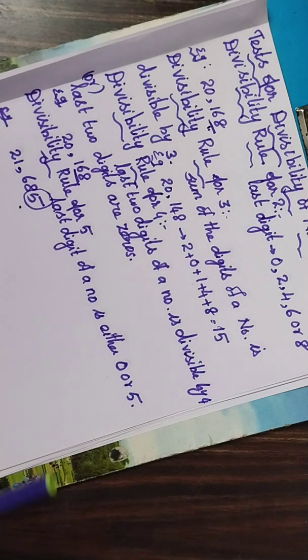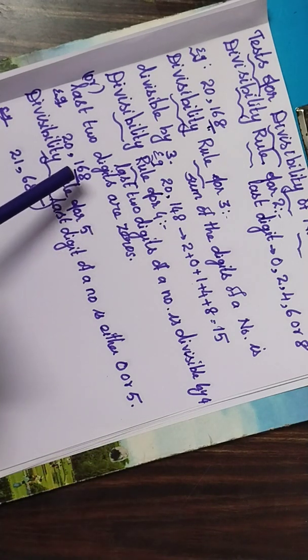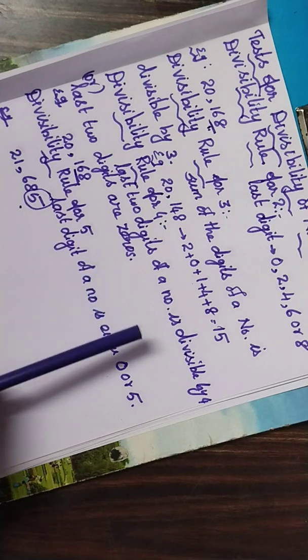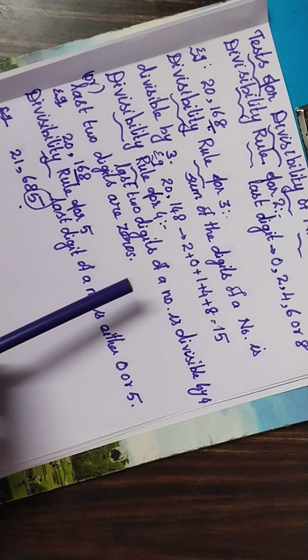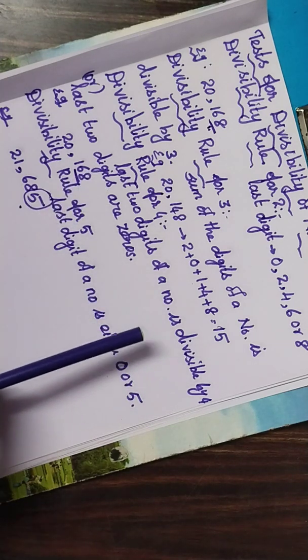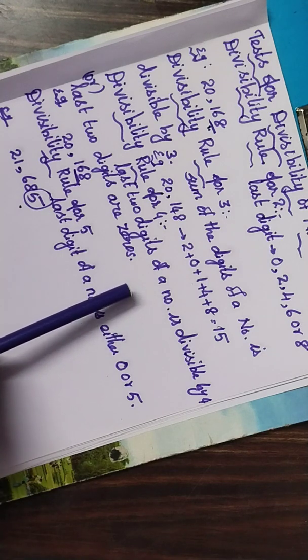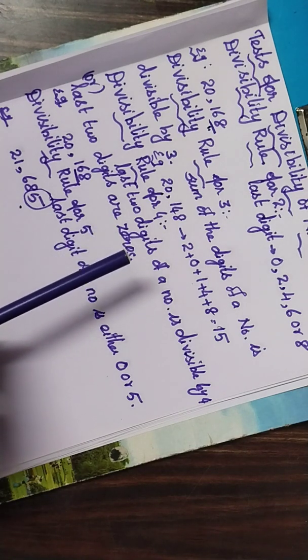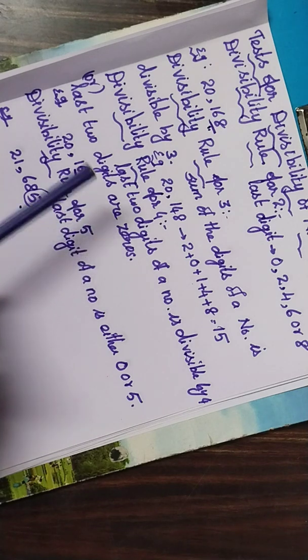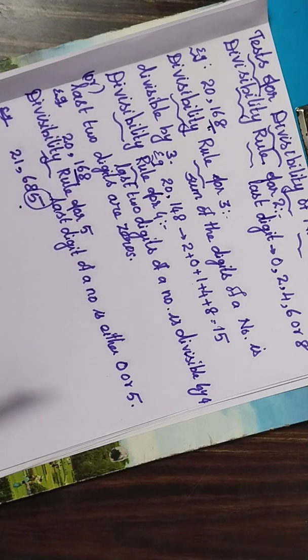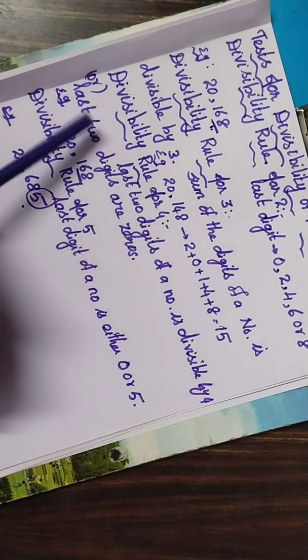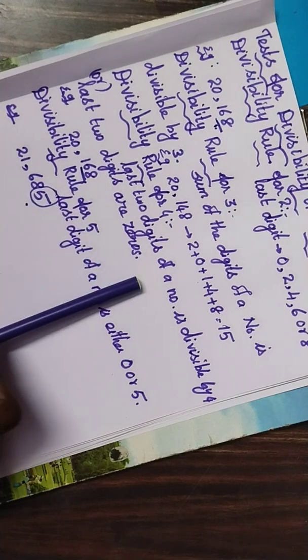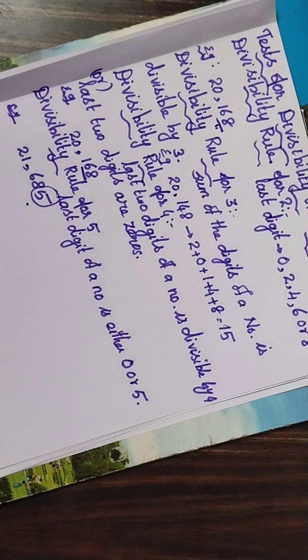Next, the divisibility rule for 4. The last 2 digits of a number must be divisible by 4. If 5 or 6 or many digits come, don't check those; you only check the last 2 digits. If the last 2 digits are divisible by 4, then the number is divisible by 4. Also, if the last 2 digits are 0, the number is divisible by 4.